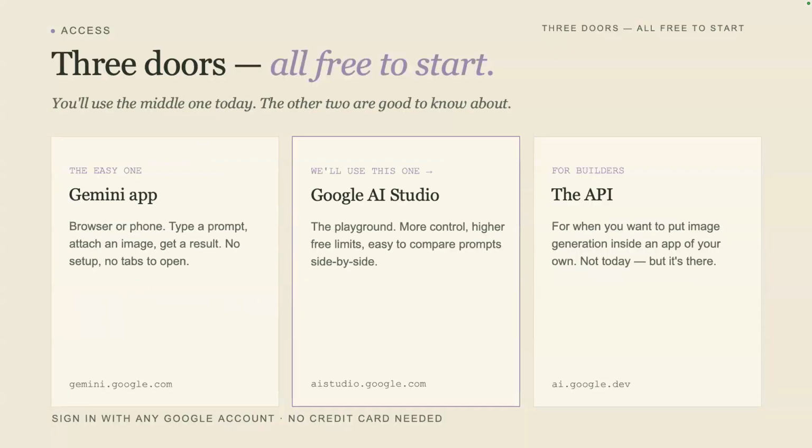So 3 doors, all free to start. For Canva AI, we talked about a couple of things in Canva we can try for the AI parts. That was a whole template piece. The second one was some elements inside Canva, and the third one was how you can use that collectively. But this one is a bit of a different story for Gemini.